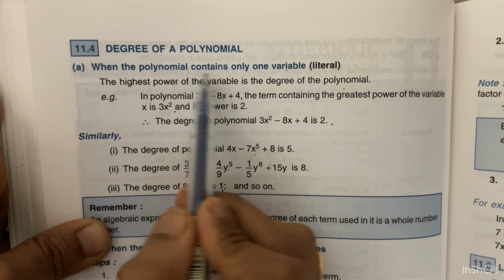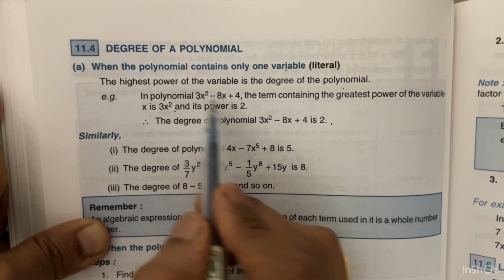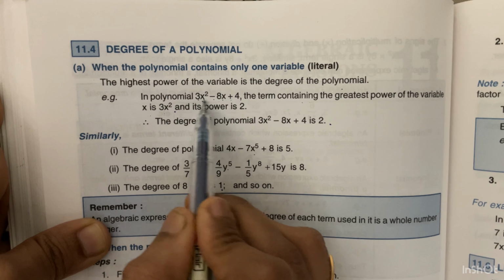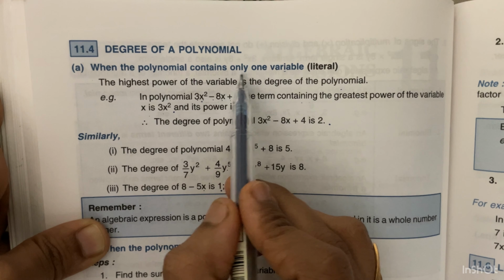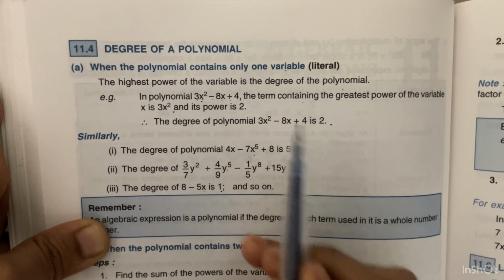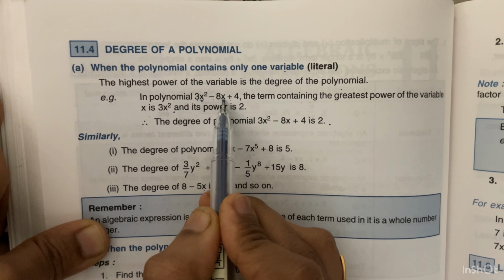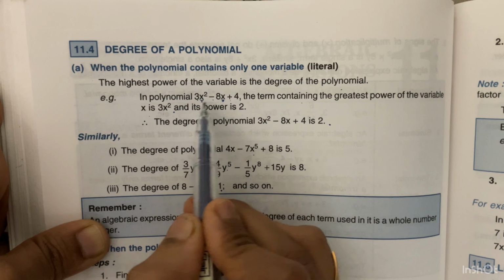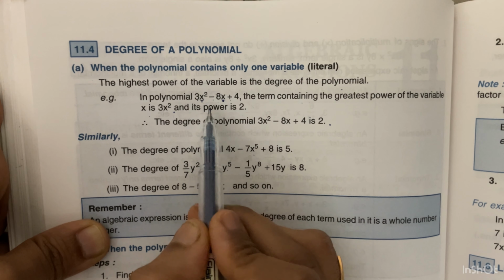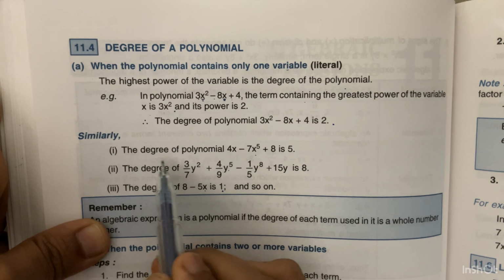Okay, next one is the degree of a polynomial. Here, when the polynomial contains only one variable, meaning in the complete expression only one kind of variable is there, like here it is x, then the highest power of the variable is the degree of the polynomial. See in this expression, it is one variable, and which one has the highest degree here? This is x square. So that is degree 2.